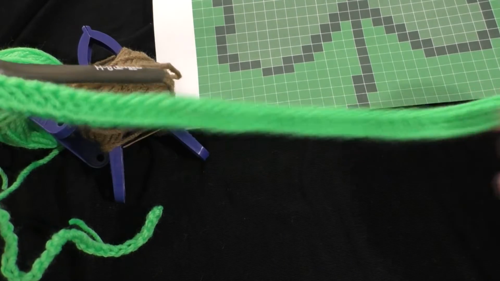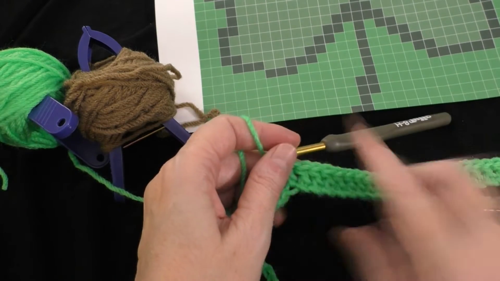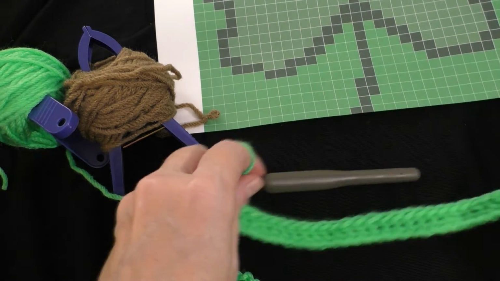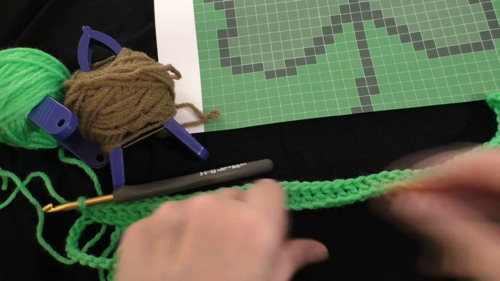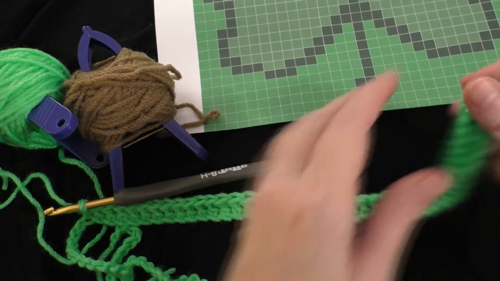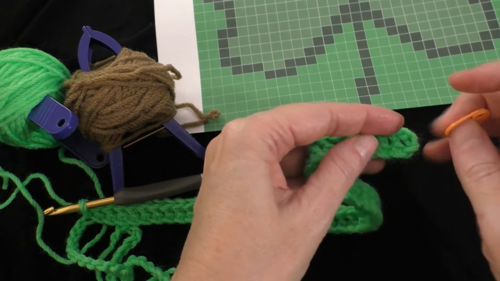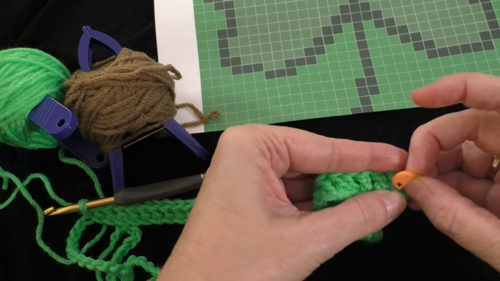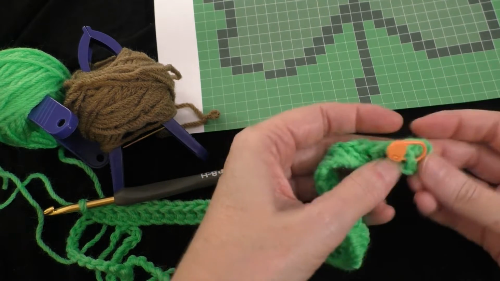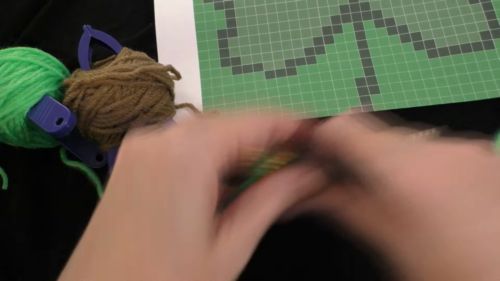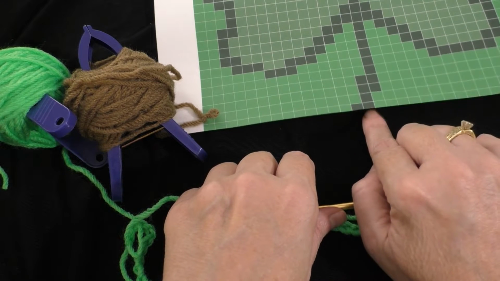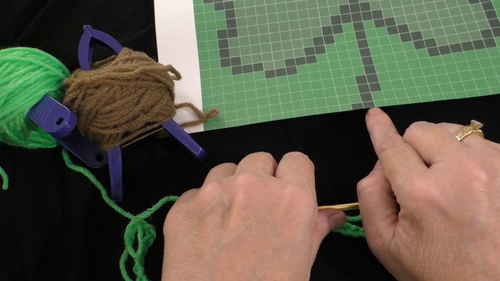Okay, so I just made 42 double crochets, and now I'm ready to start my stem color. But before I do that, I'm going to take a marker and mark the first double crochet that I did, on this side, because that's going to tell me that this is the right side of my work. So now we did 42 double crochets. Now I need to add in my stem color to make these 2 squares right there.